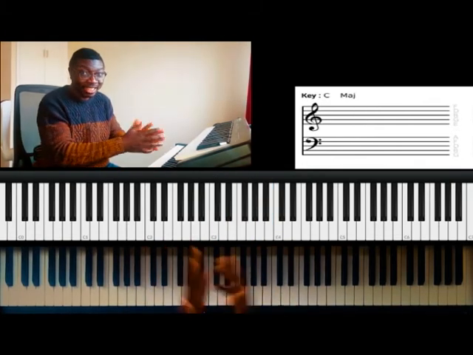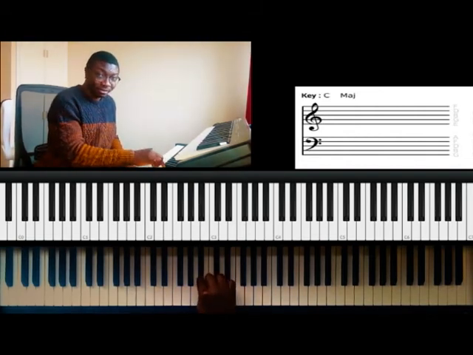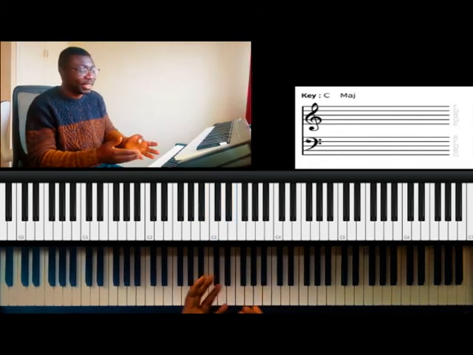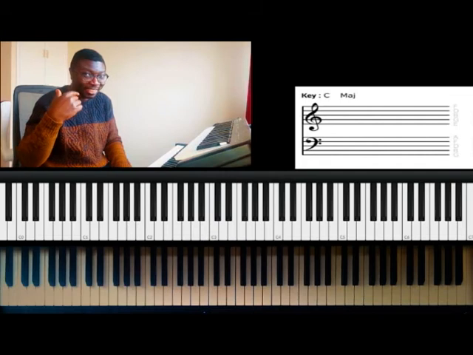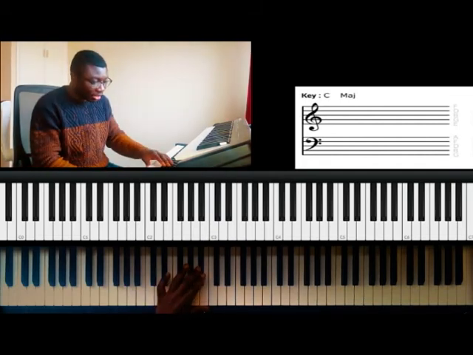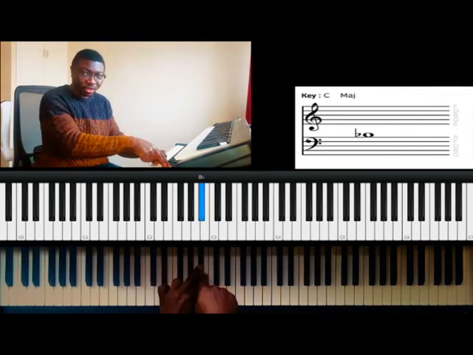Let me choose another key and demonstrate. I'm going to go for B flat. Do, Re, Mi, Fa, Sol, La, Ti, Do. Now, the reason why I'm able to play it so easily is because I have a concept behind it. That's what I want us to explain. So, the concept is that you pick any key. Now, this is your starting point.